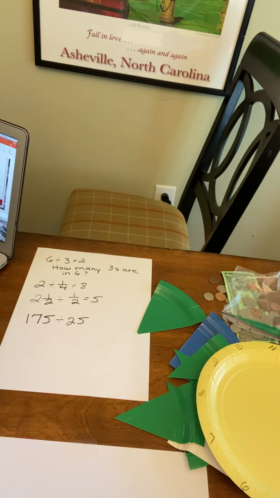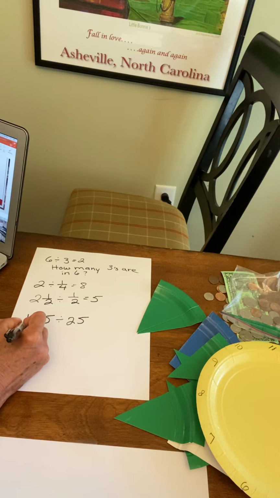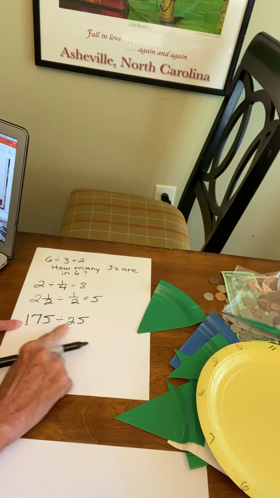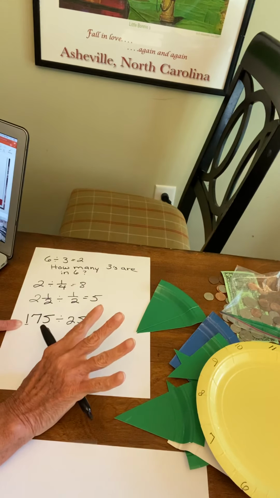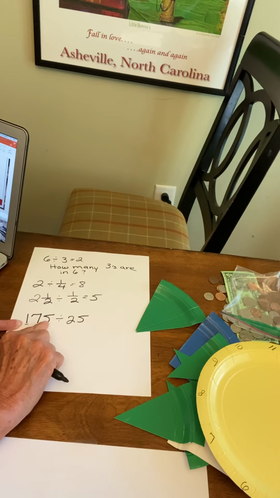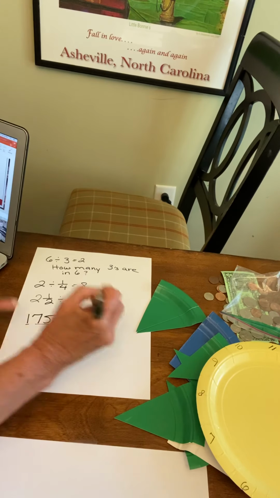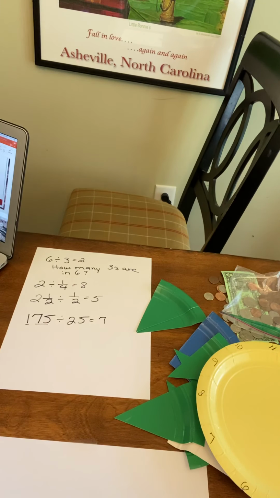I like to break this number up and think of 175 as 100 and 75. How many of my 25s would be in this 100? There would be 4. And then how many 25s in the 75? There would be 3. So we would have 7.